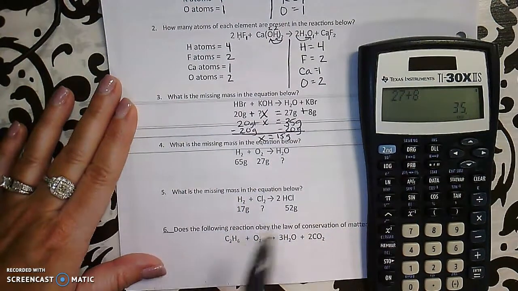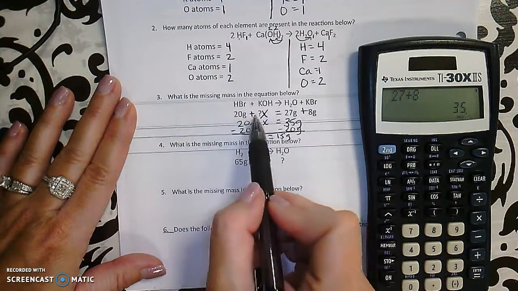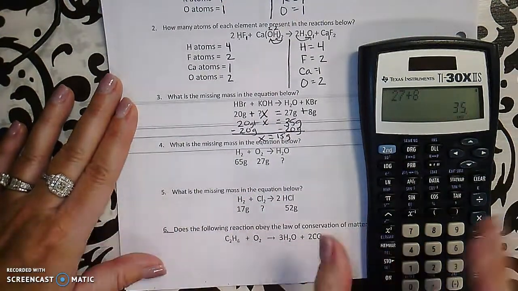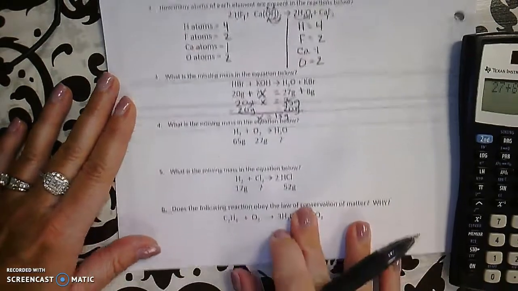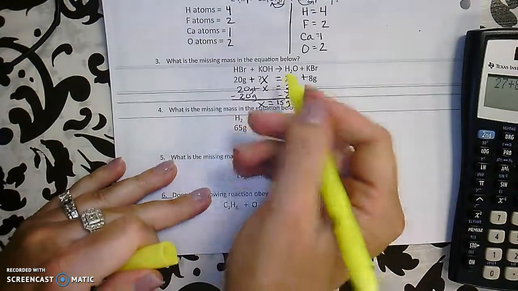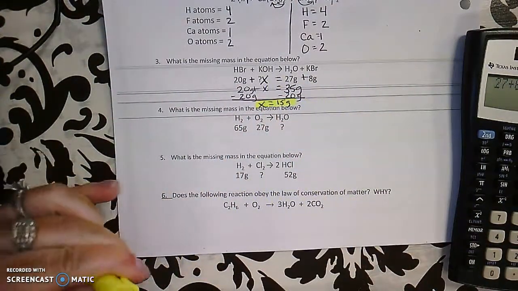I'm going to go back and check my work by plugging 15 in. Does 20 plus 15 equal 35? I think it does. Might take a highlighter and highlight that. I don't like all these lines that get thrown across the page. I want that to stand out.